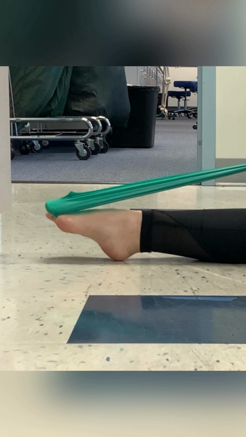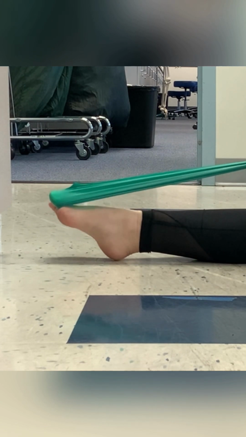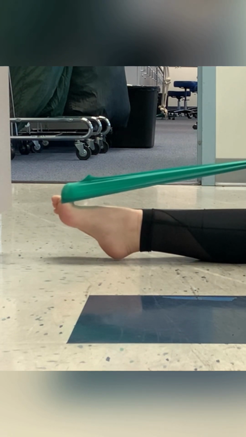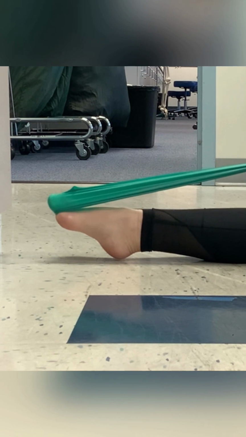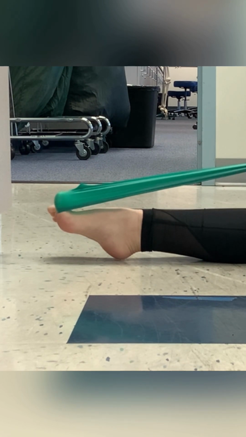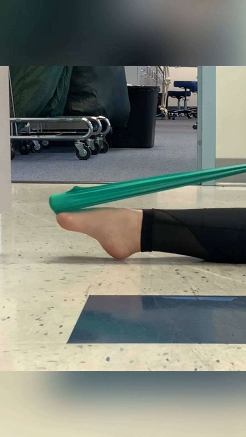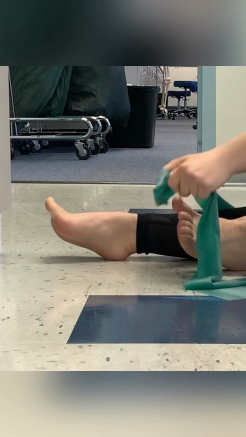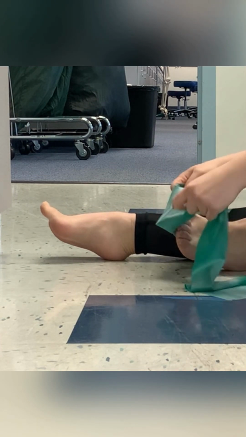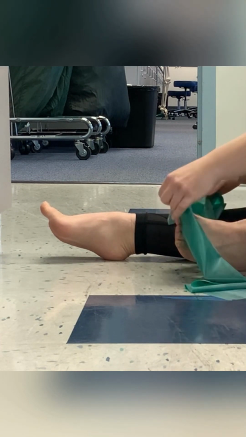This next one is going to be active range of motion with great toe extensions with a green TheraBand. The patient is going to be given 5 sets of 5 repetitions on each foot. This is going to help them with great toe extension, which is important for the rockers during the running gait, so that they are not injuring their ankle or their knees while running.